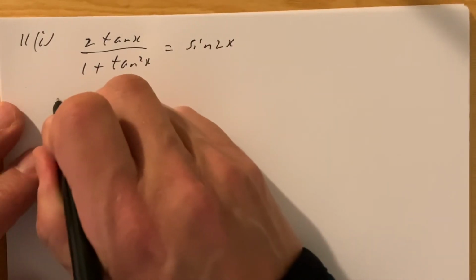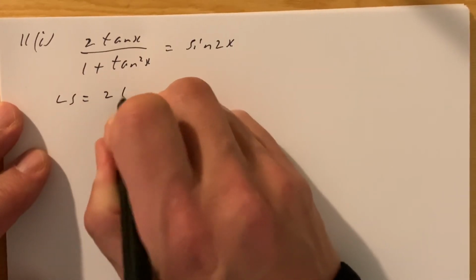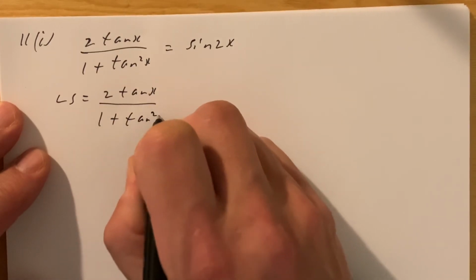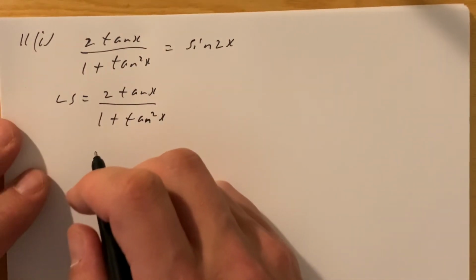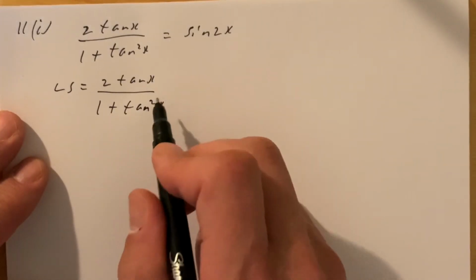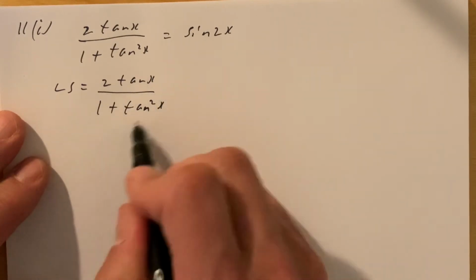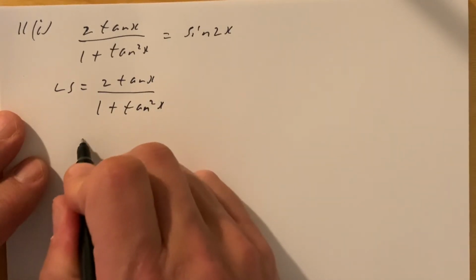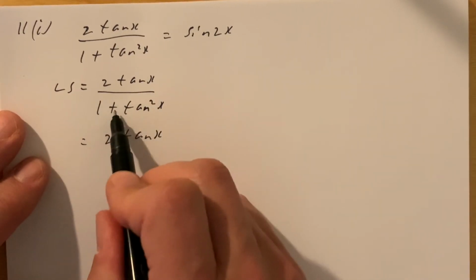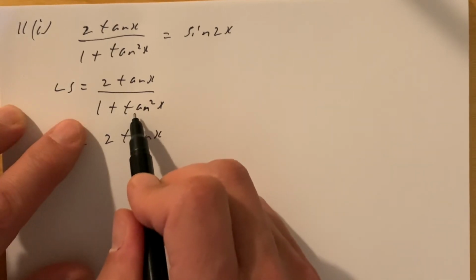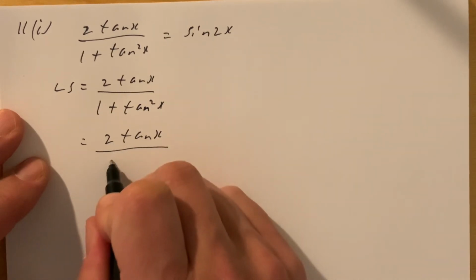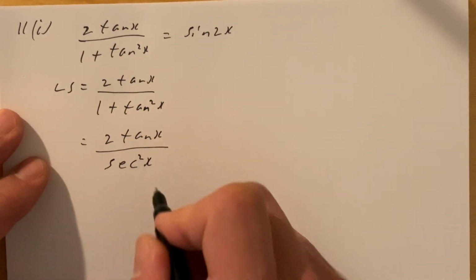All right, so we're going to do the left side. 2 tan x over 1 plus tan squared x. Well, the bottom from our Pythagorean identities, this is one that equals secant squared x. So 2 tan x. If that were a minus in there, then this would just be the double angle formula for tan, but it's not, it's a plus. Okay, so 2 tan x over secant squared x.